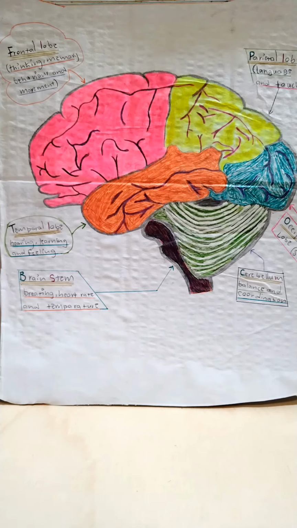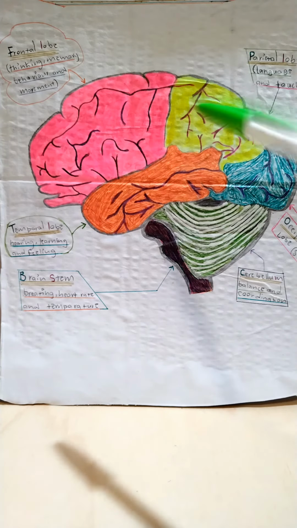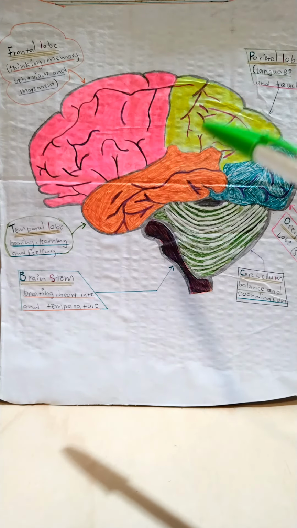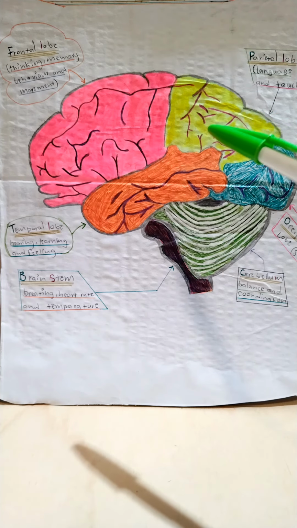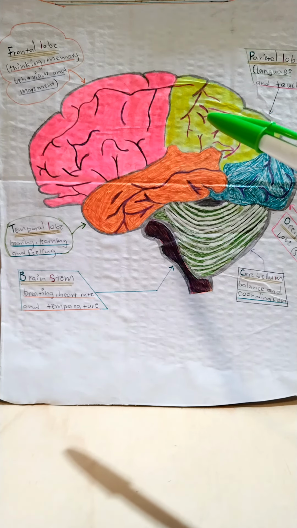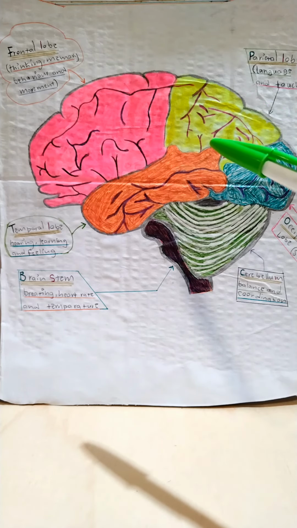Interesting fact 8. The human brain weighs up to 3 pounds. That's about as much as a half gallon of milk. However, size does not always imply intelligence. Men tend to have larger brains than women.